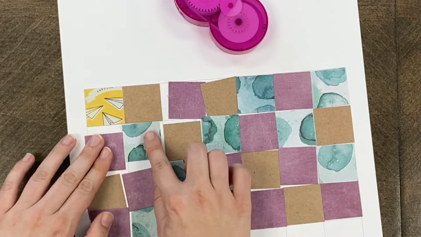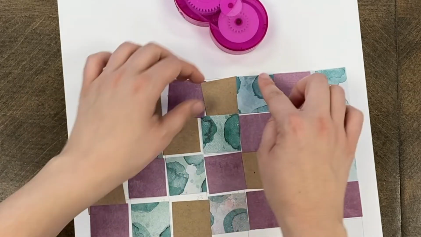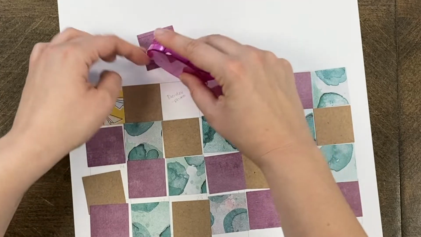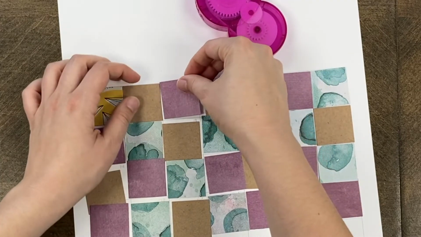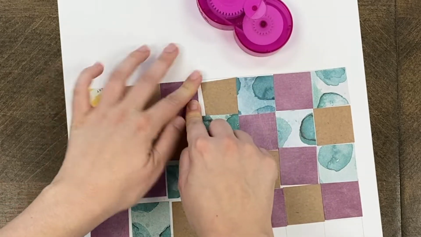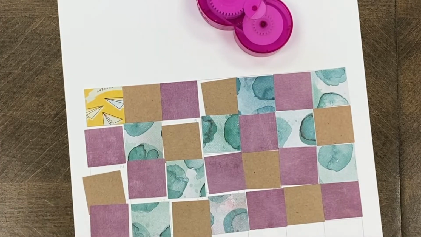So just take your time, and as usual, I recommend repositionable glue because you never know when you want to switch things around or if you place your square incorrectly by accident. Anyway, I'm going to go ahead and glue the rest of these squares and I'll be back in a moment.